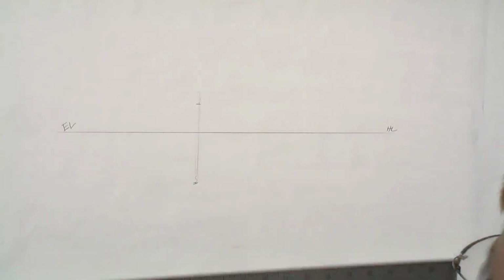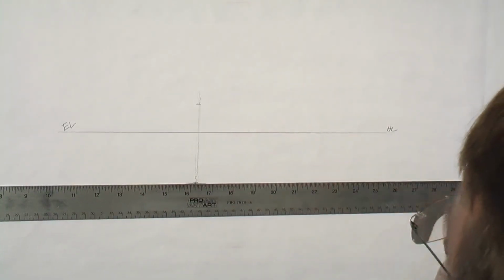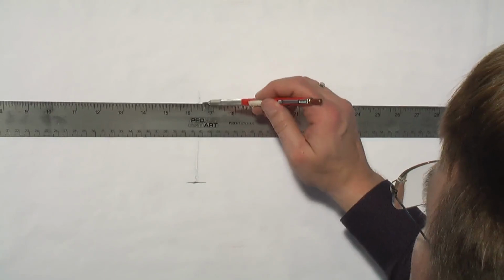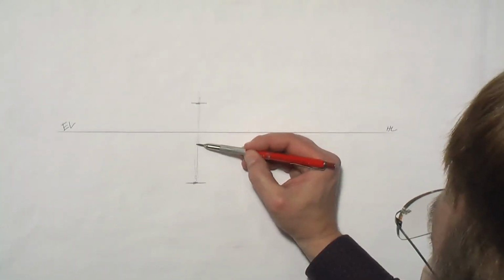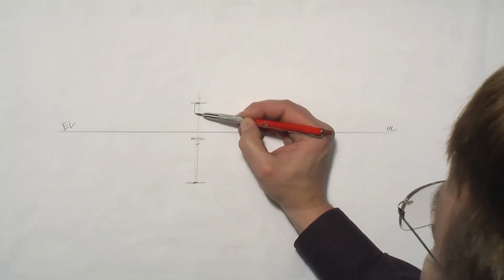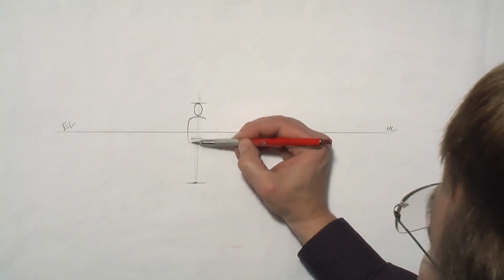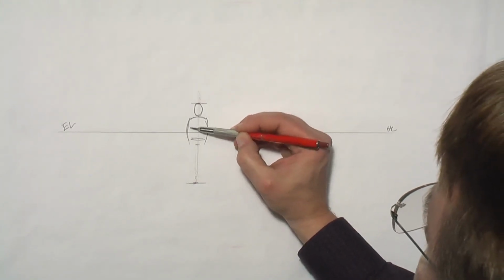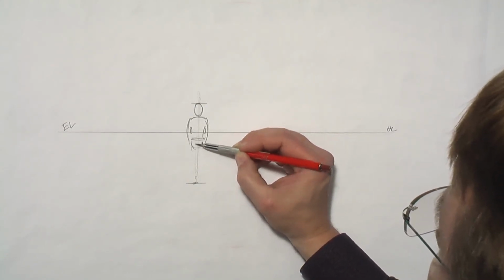So I'm going to go ahead with my T-square and put in a little base and a little height for that figure. I'll draw my little midpoint there, that pelvis, little waistline. I'll put in a simple head, simple shoulders, kind of sitting in pockets there.